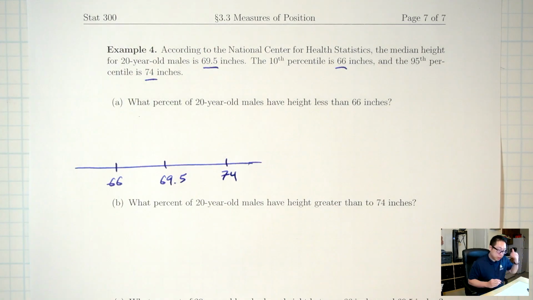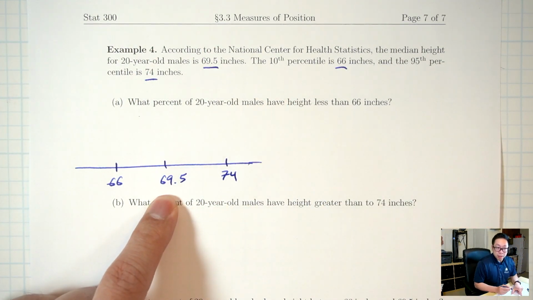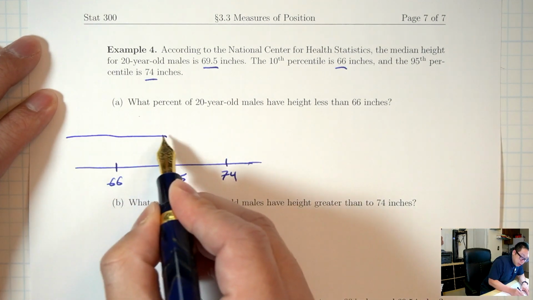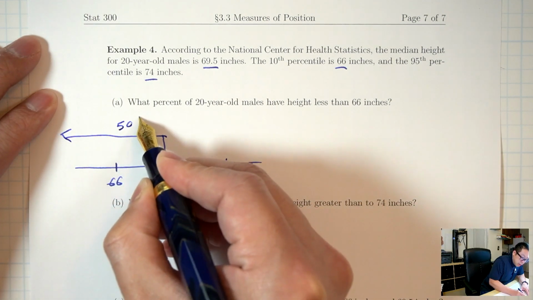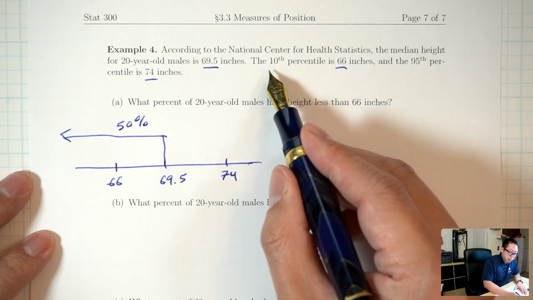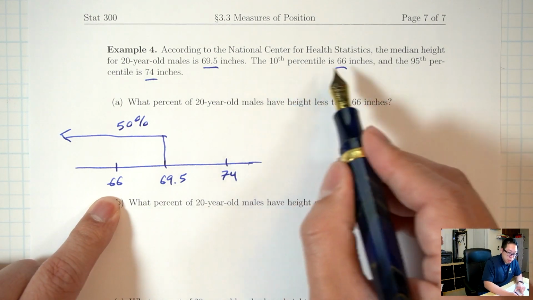Okay, what do these numbers mean? The 69.5 is the median. What does that mean? It means that 50% of the data is below it, right? So the 69.5 has 50% to the left of it. That's what the word median means, the 50th percentile, which means that half your data is below it. The 10th percentile is the 66, which means 10% of the data is below 66.